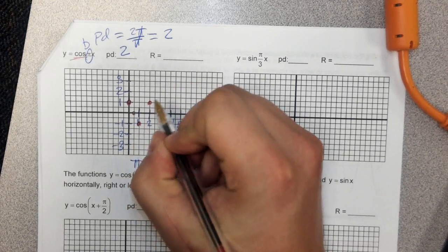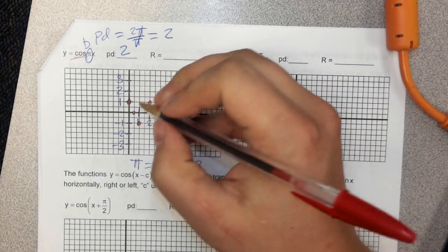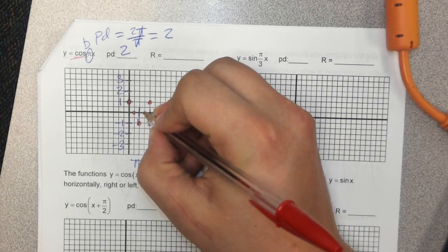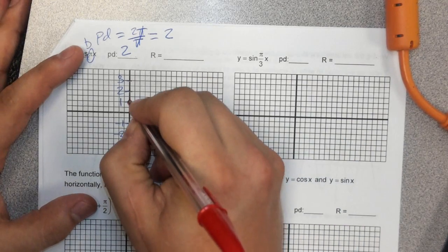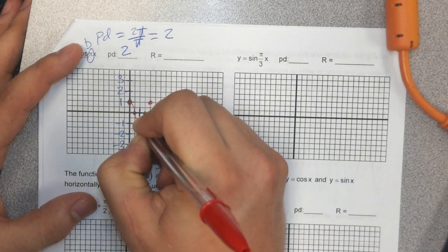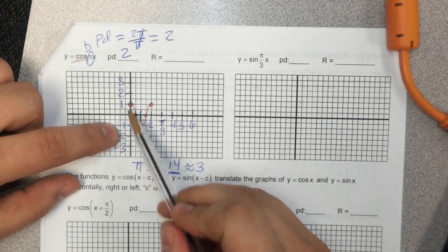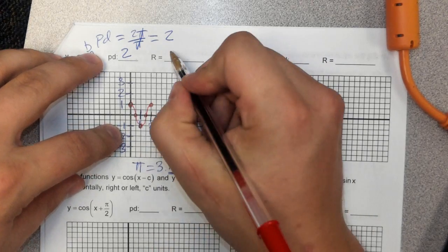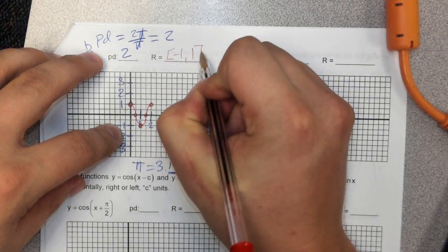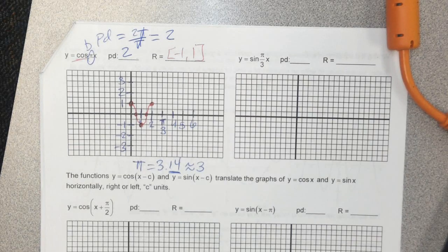That's where my quarter points are. Those are going to be where we're hitting 0, and now I've got this really squeezed little wave, just like that. Again, nothing happened to our amplitude, so we're still just going from -1 to 1, and life is good.